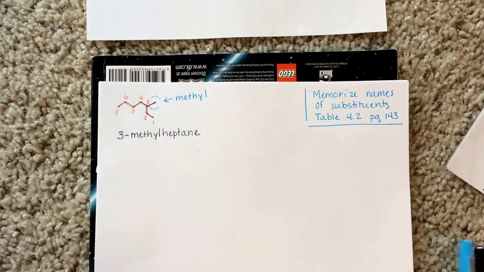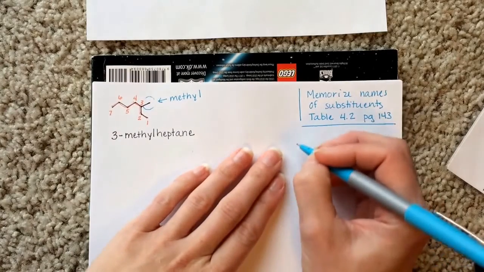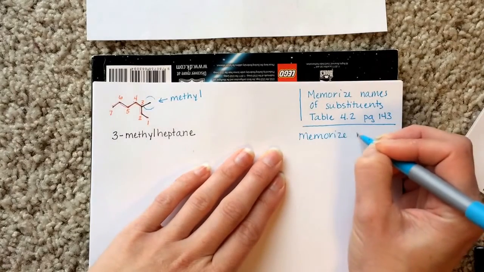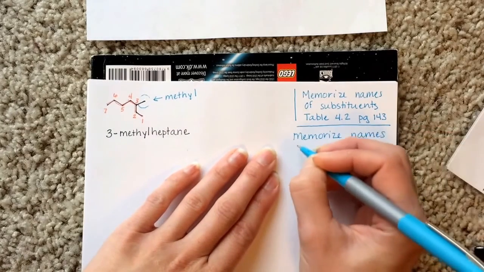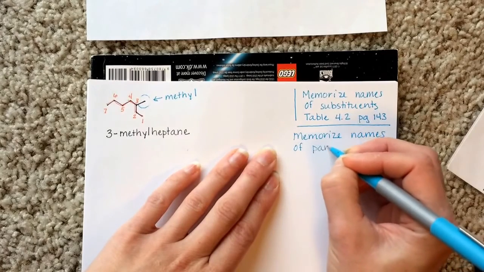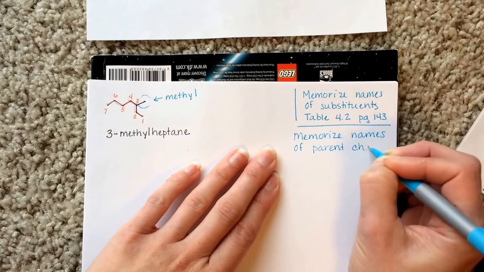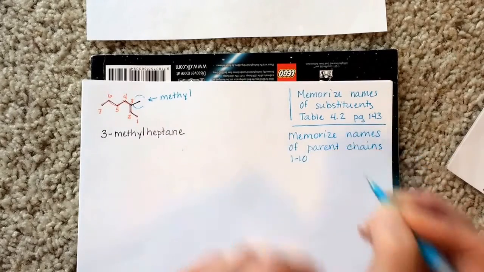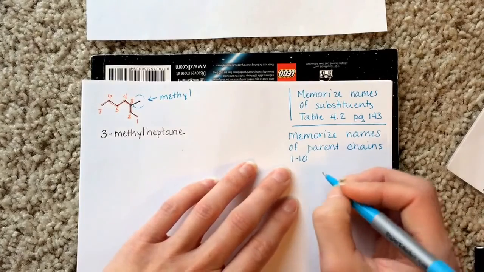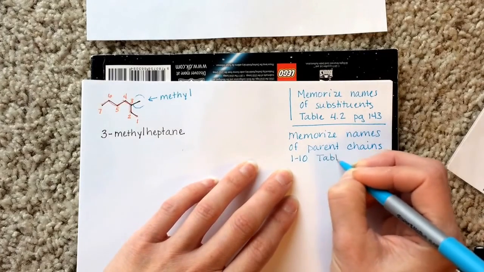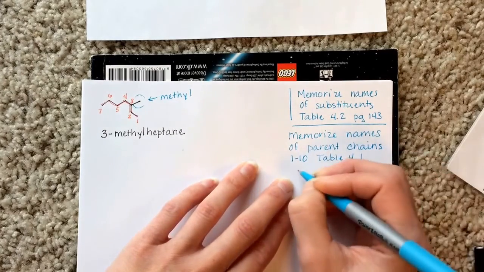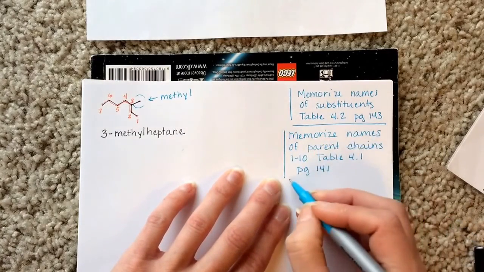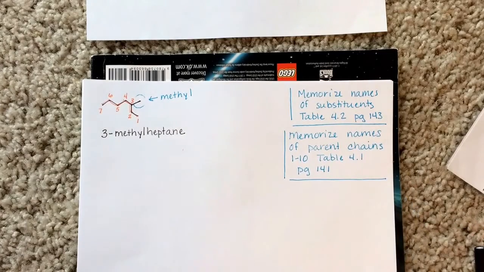In addition to memorizing the names of the substituents, as you can probably imagine, you also need to memorize the names of parent chains with carbon atoms from 1 to 10 long. This is in table 4.1 on page 141. And again, you'll have flashcards in your folders for that, or you can make your own.